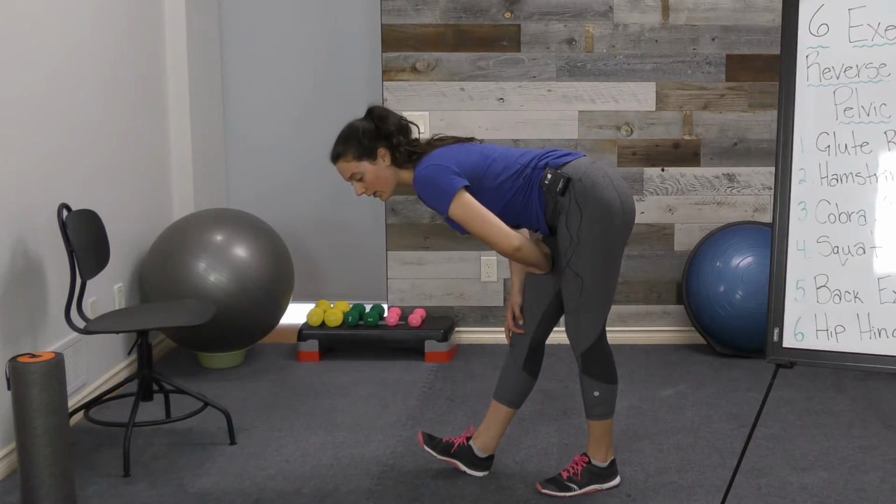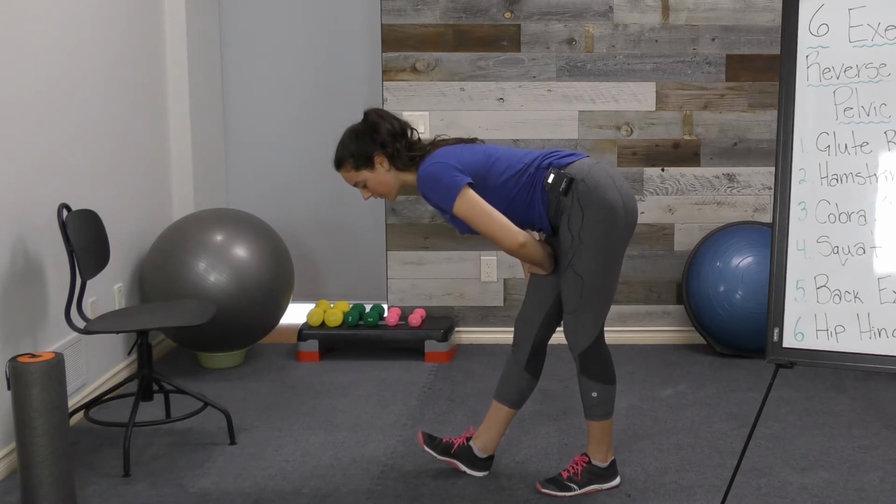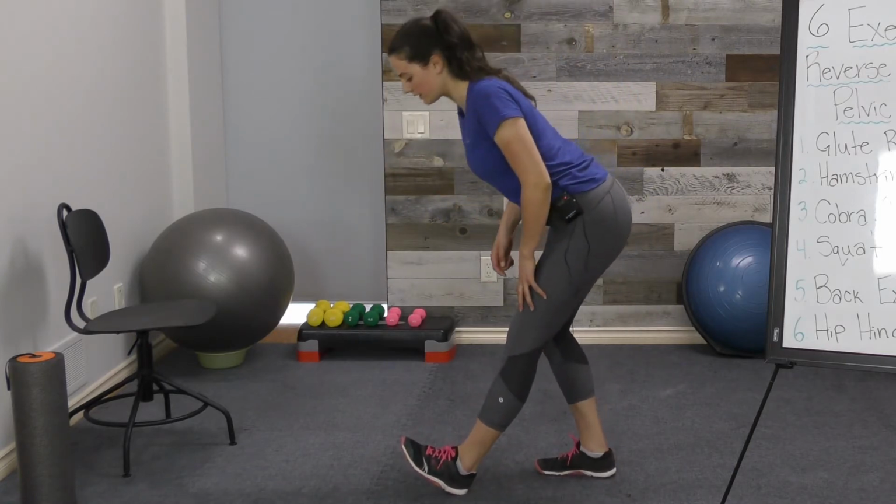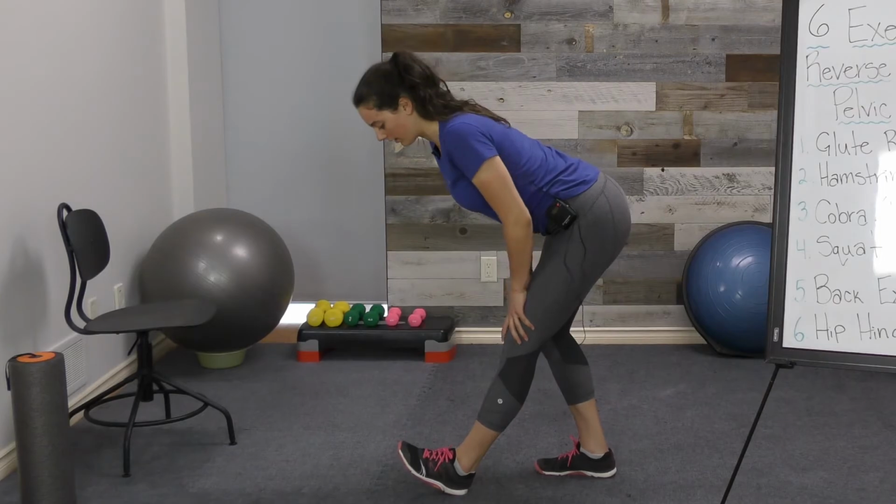You can also roll out your hamstrings, or you can do this exact stretch from seated. Or if you're on your back, you can put a strap underneath one foot and bring that foot up off the ground above you.